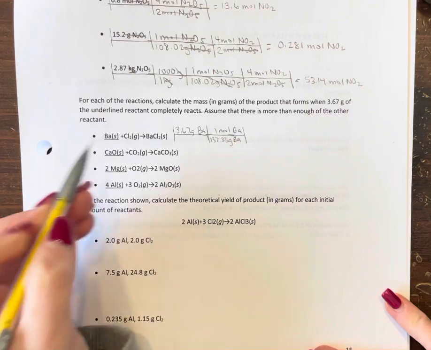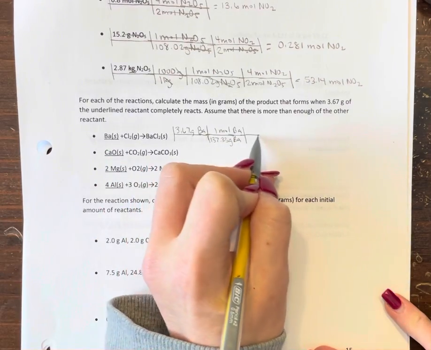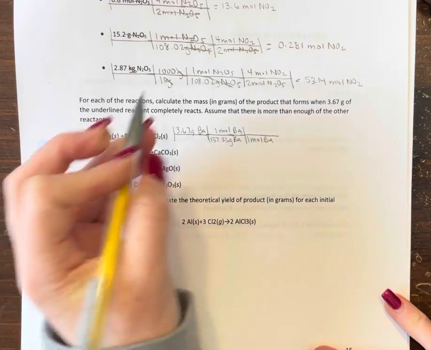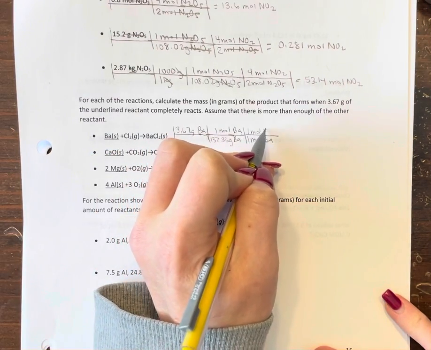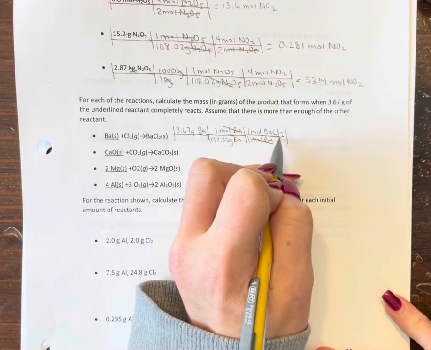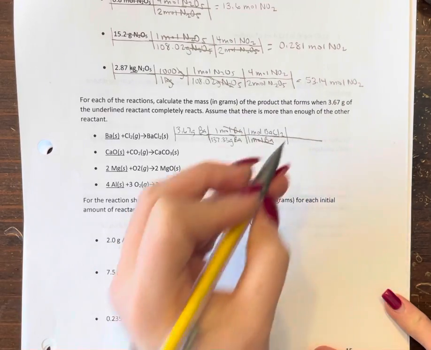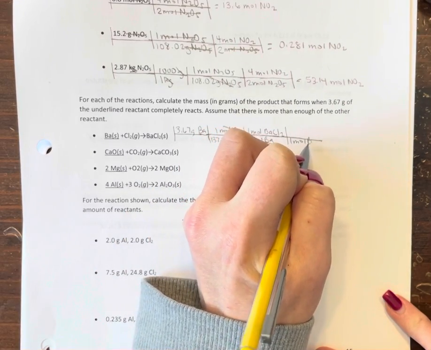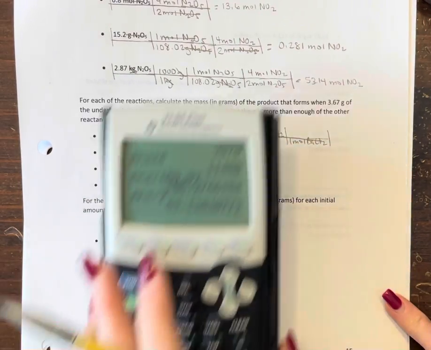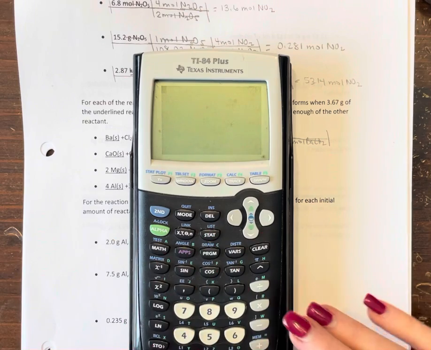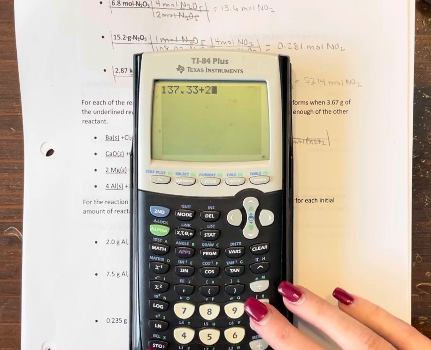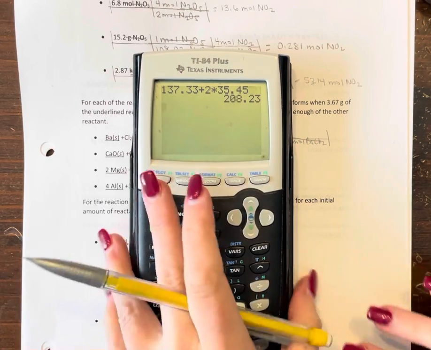Now that we're in moles, we can make the conversion. Do not skip this, and do not try to tell me it's a wasted step. It is not. Just get in the habit, because you have to change substances through the equation. Now we need molar mass. That's going to be 208.23.